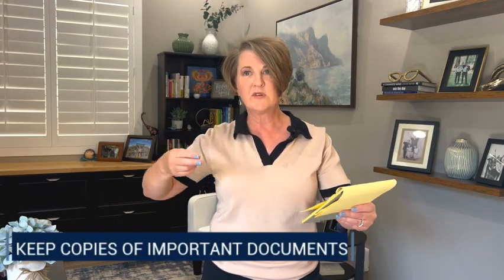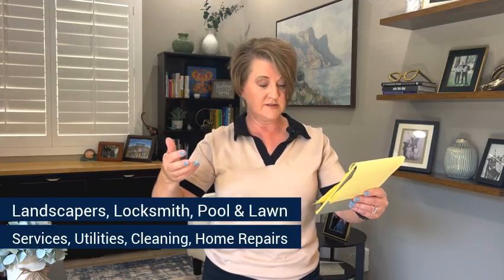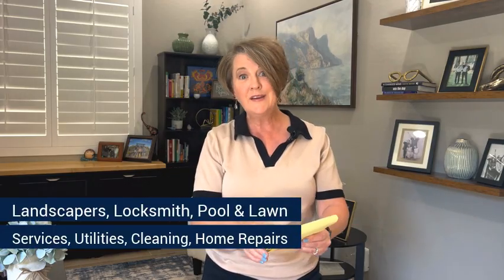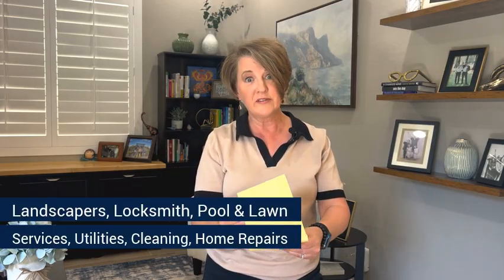And when it comes to those receipts, you could be looking at a plethora of things: landscapers, locksmiths, pool and lawn services, utility bills, cleaning bills, because you are going to have the place cleaned at some point, and home repairs. So if you get into the house and let's say the house has been sitting vacant for a minute, and all of a sudden you realize that the AC condensing line is clogged up and now you have some damages because a leak has happened in the home. So make sure you're keeping track of all those expenses, not only for yourself but for the estate.